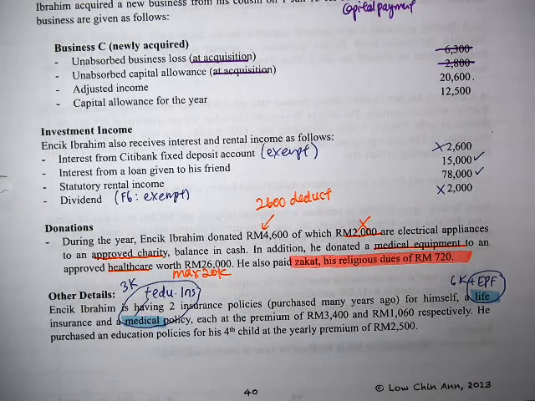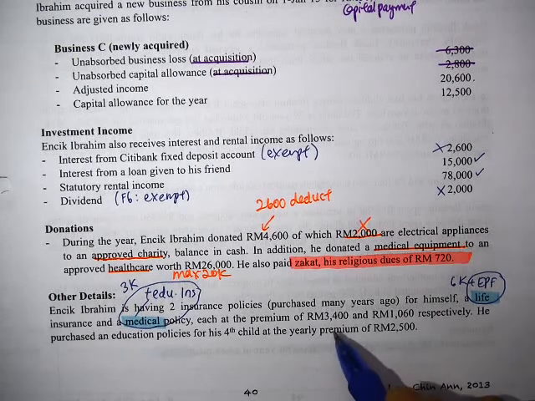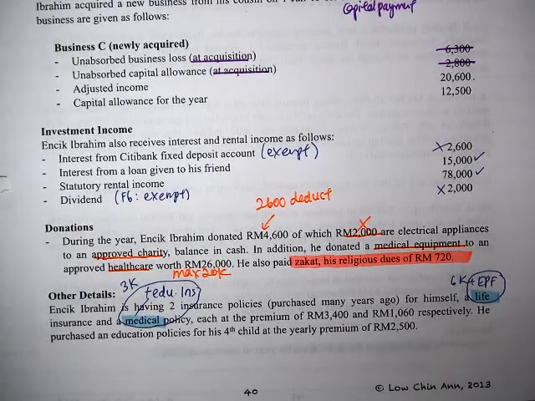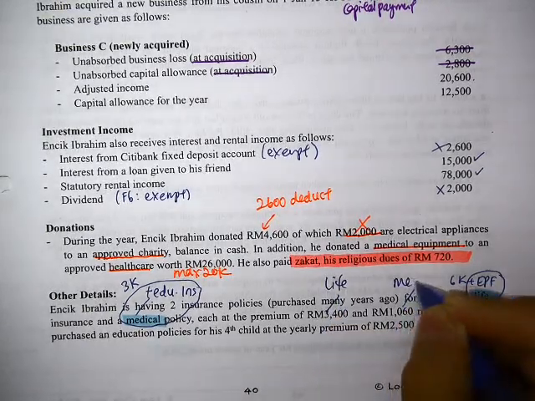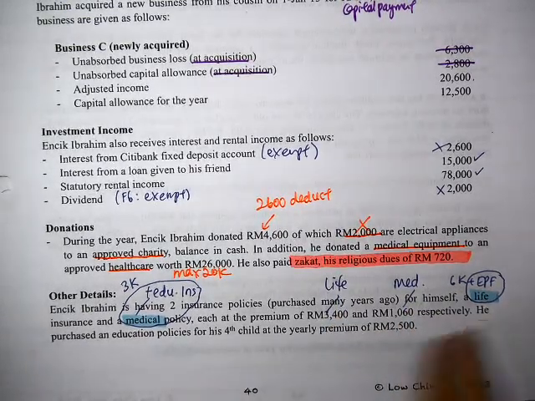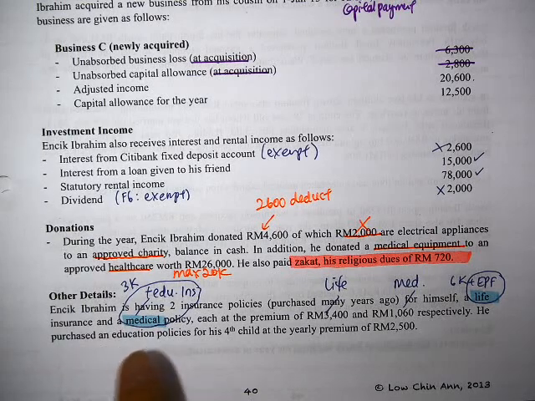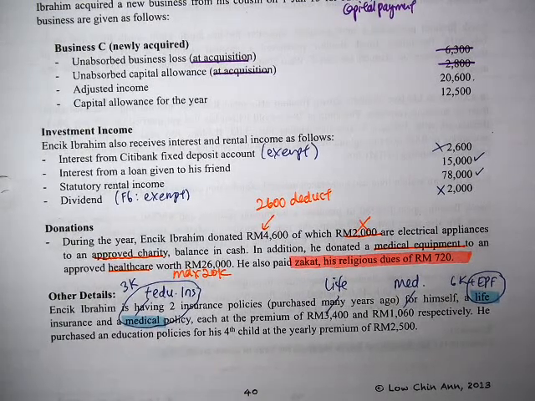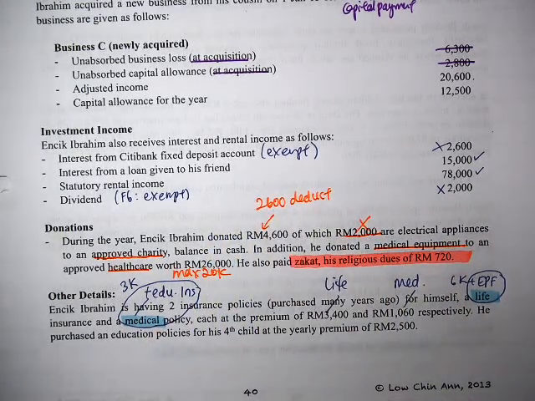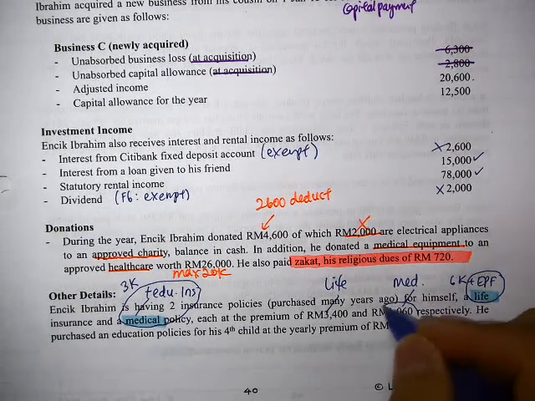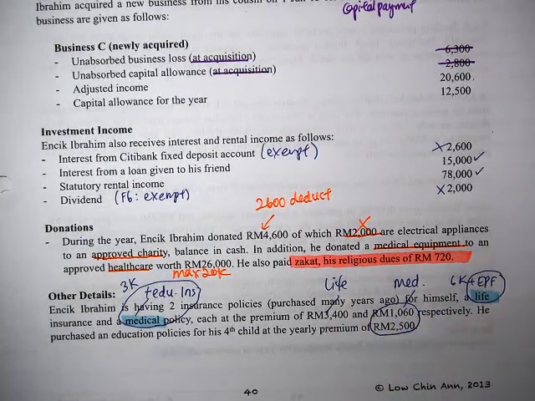So we read first. Now they tell us that the life insurance is 3,004, the medical is 1,060. So this is life, this is medical. He also purchased an education policy for the fourth child at a premium of 2,003. Now the education and medical go together. So these two things are together. You must combine them later on.